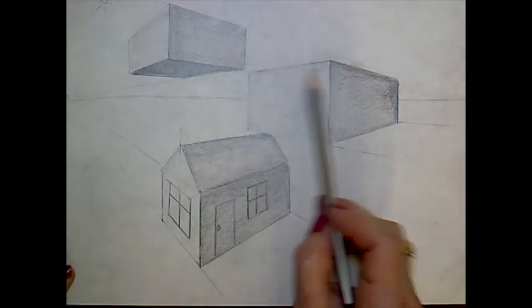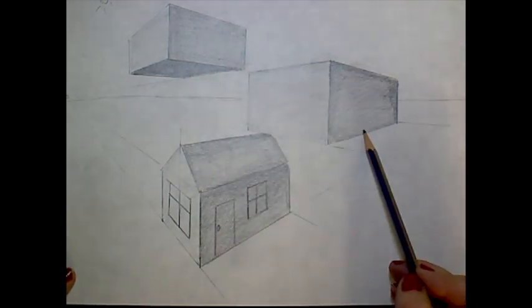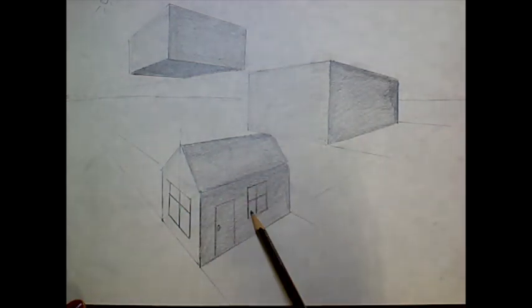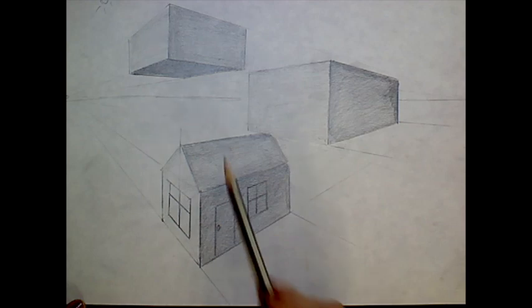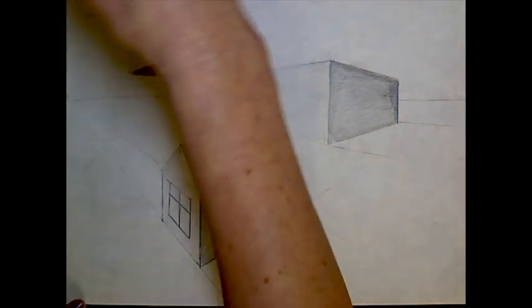This one here is a light value and then a medium value. Now with the house, I made this part of the house a little darker than the roof. You could have reversed it and had a darker roof than this, and this is my light side. So the other sides of these would be bright white, which we don't see.